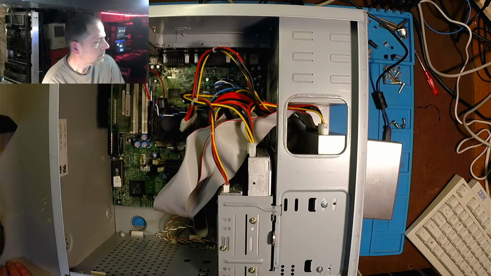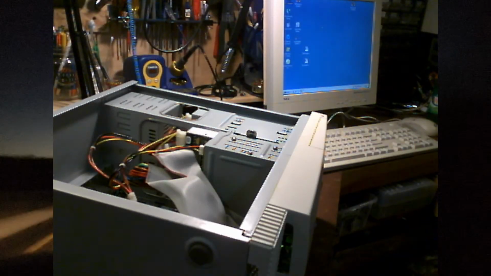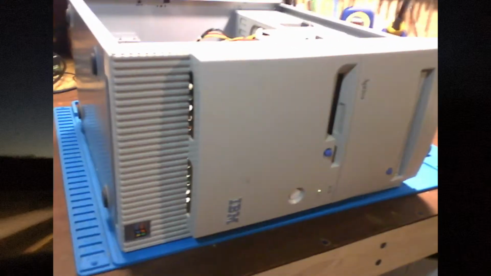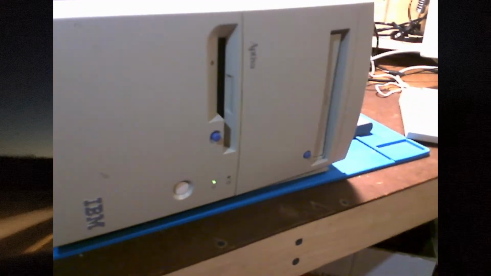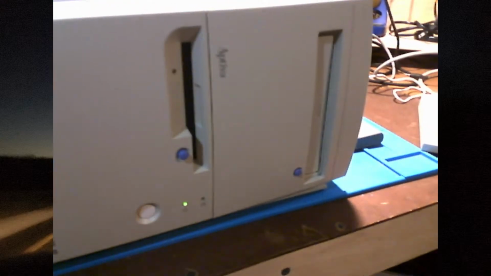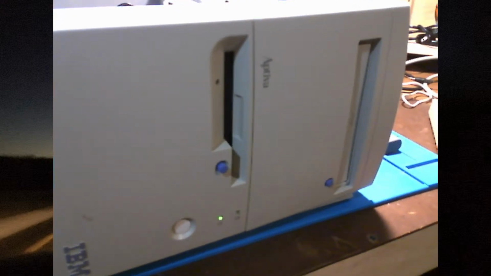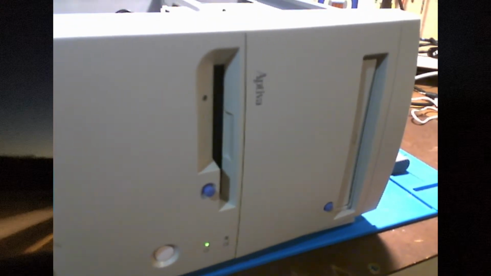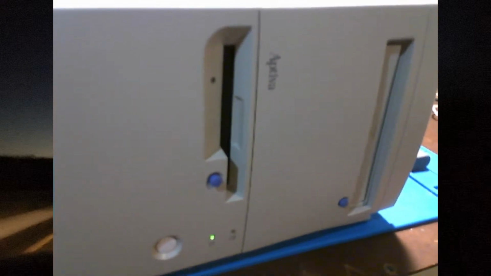So let's switch to this cam, and I'll bring this around here so you can see the front of it. It's on its side, obviously. You can see it has a CD-ROM drive and a 3.5-inch floppy drive, 1.44 megabytes. Huge storage.